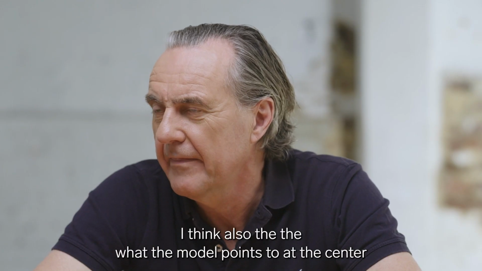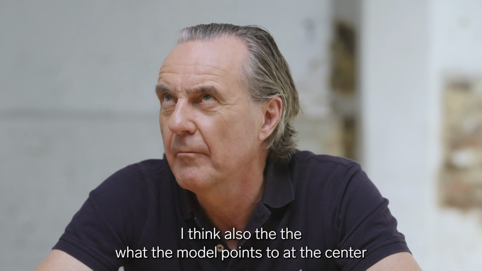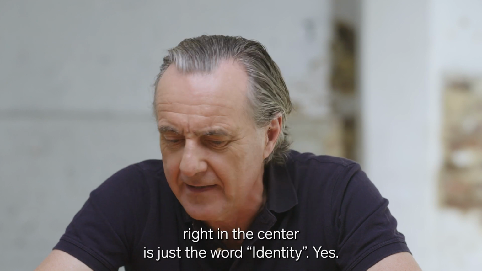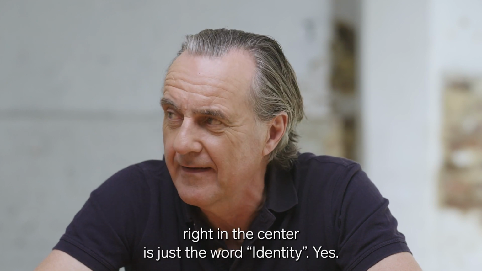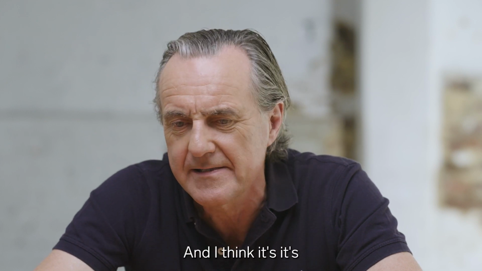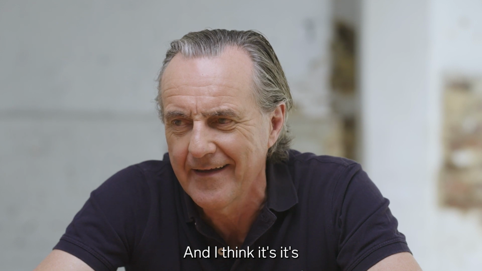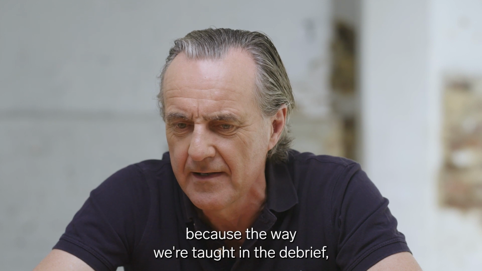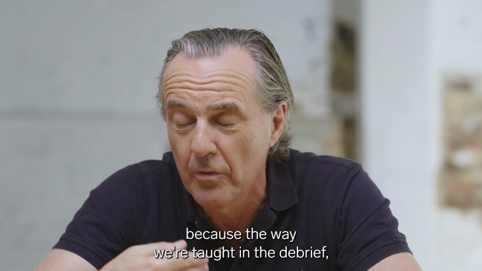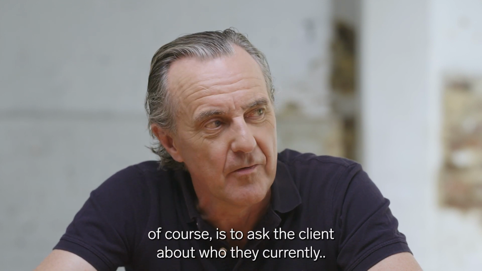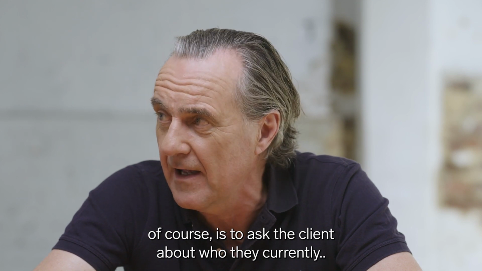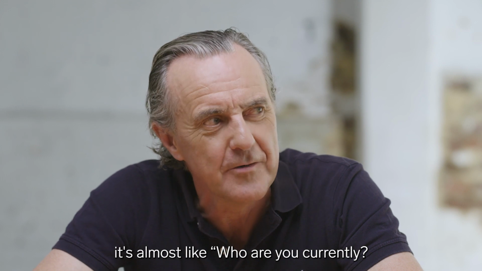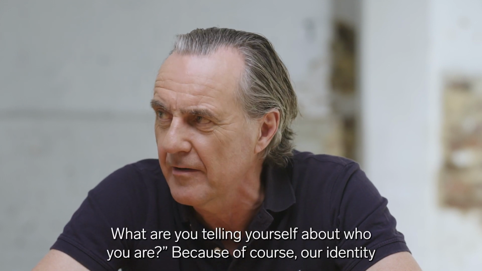Very good. I think also what the model points to, right in the center, is just the word identity. Yes. I think it's very helpful to have that there because the way we're taught in the debrief, of course, is to ask the client who they currently are. What are you telling yourself about who you are?